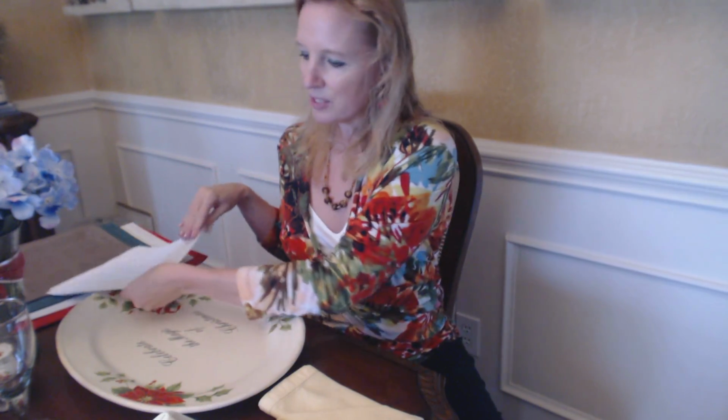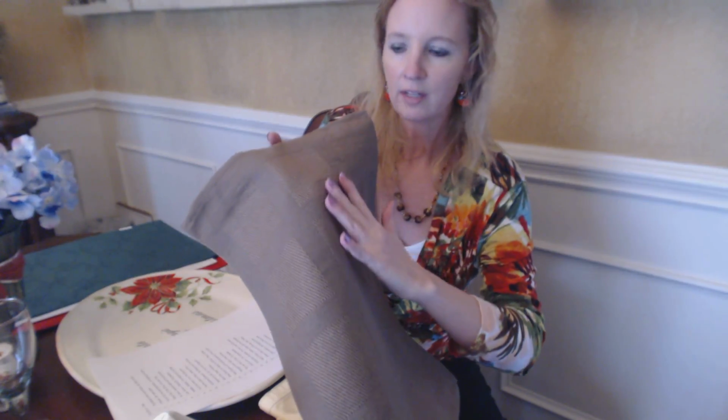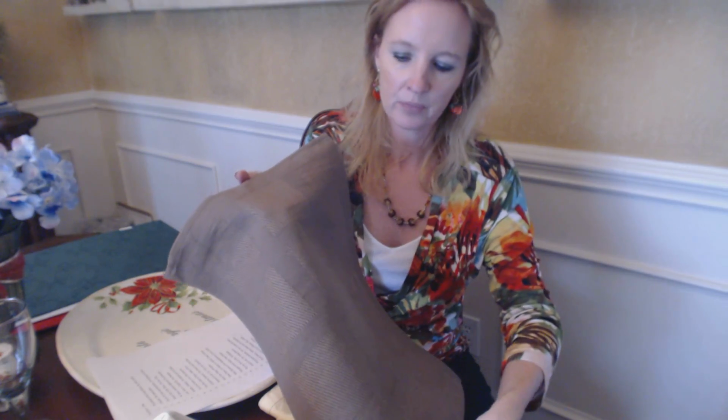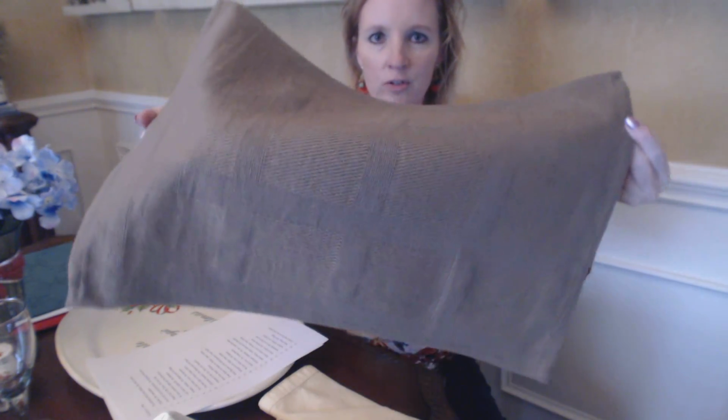And we have some placemats. Of course, we can do any color placemats that you're interested in. I did want to show you a few that I thought might work. This is one here, which is a sage green color. They're all made of fabric. It is a woven fabric with a block design to it, as you can see.